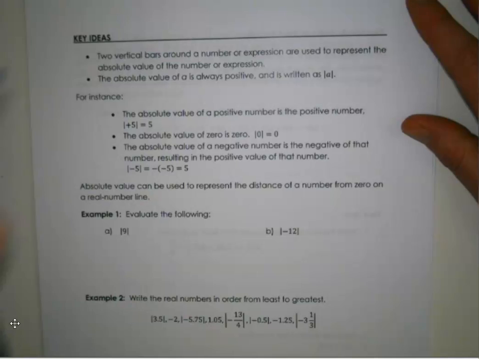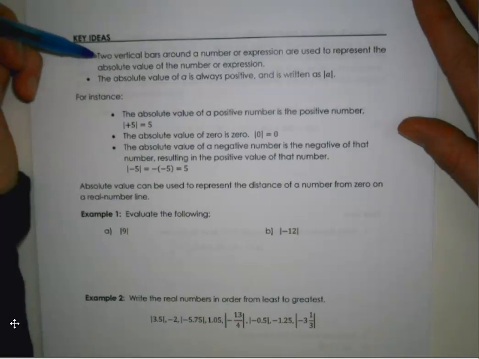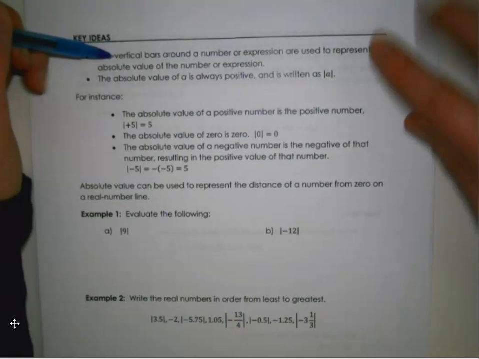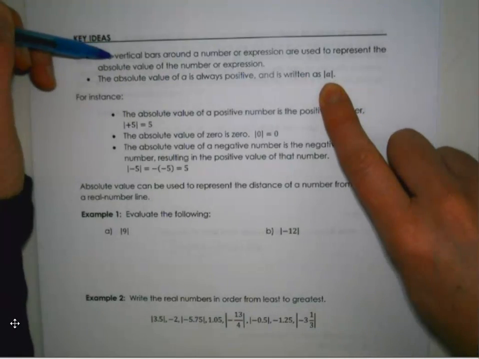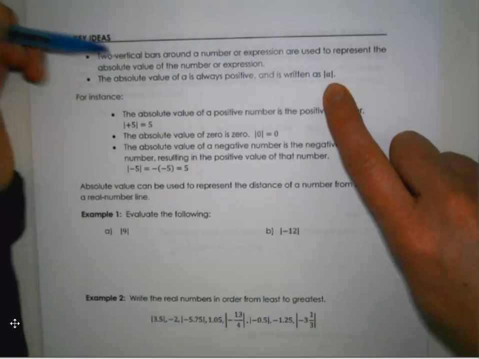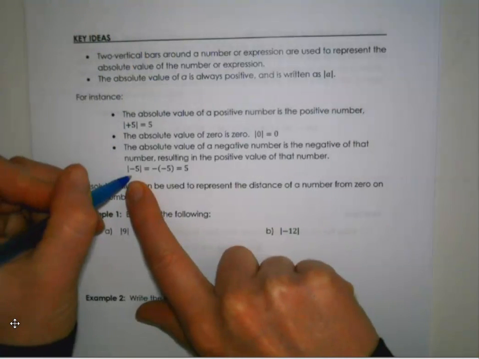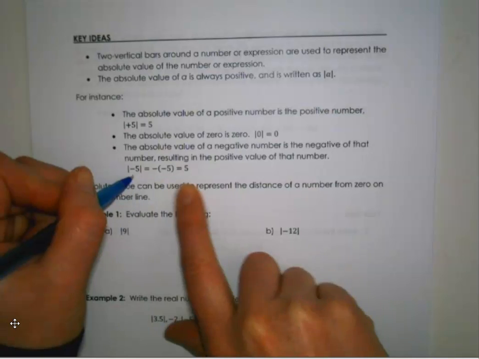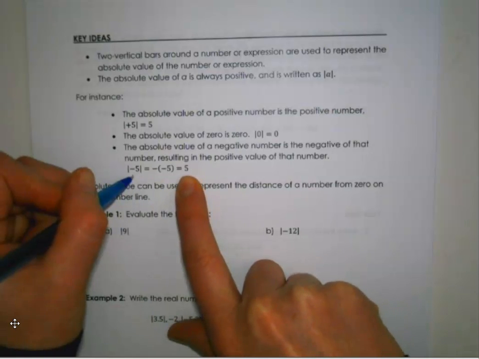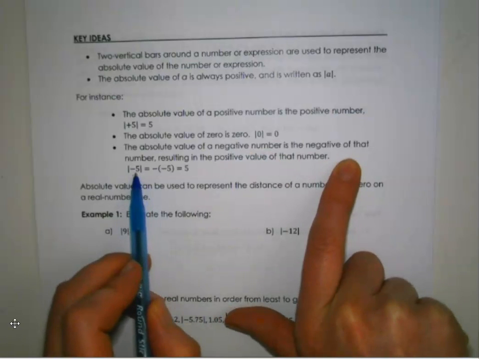So some key ideas that we want to know for this unit are that if you want to have something represented as an absolute value, you always place two vertical bars around it. Here we have A with these two lines on either side, and that means that even if you had -5 in here, the absolute value of it would be 5.